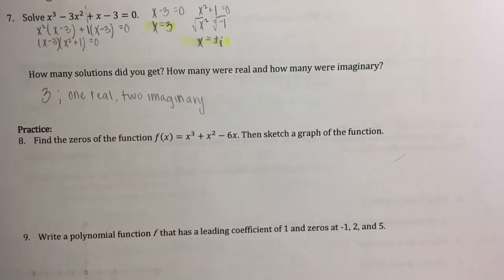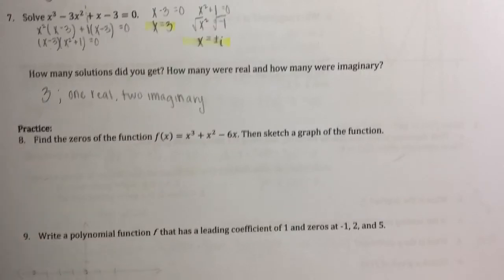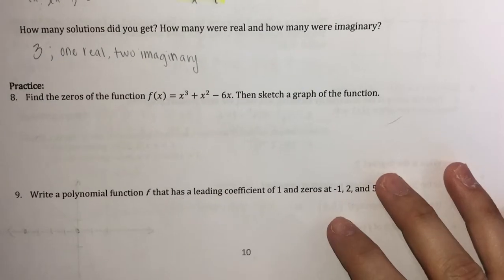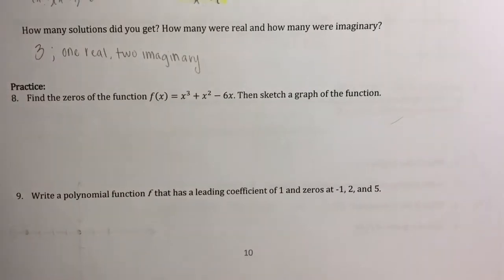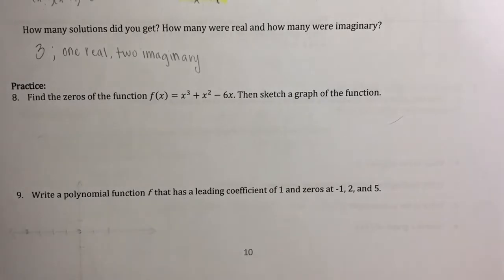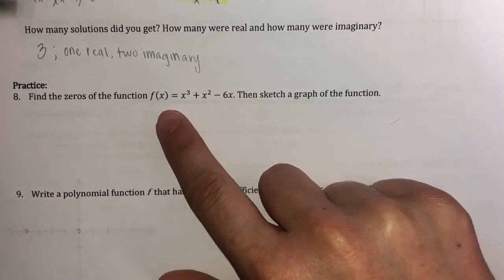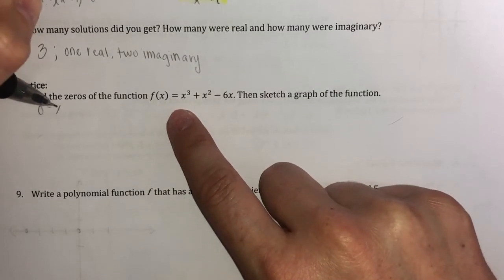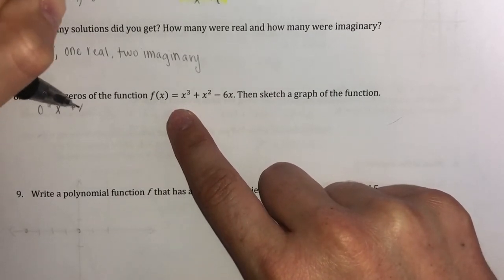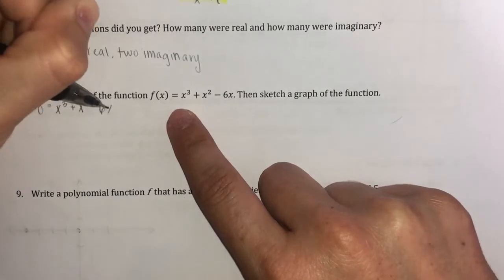For number 8, this one would be a really good one. Number 8 and number 9, this would be a good time to pause it and try it on your own. So for 8, it says find the zeros of the function f of x equals x cubed plus x squared minus 6x, and then we want to sketch the graph. So anytime it says find the zeros, we're replacing f of x with 0. So 0 equals x cubed plus x squared minus 6x.